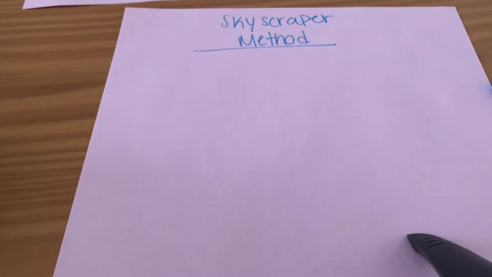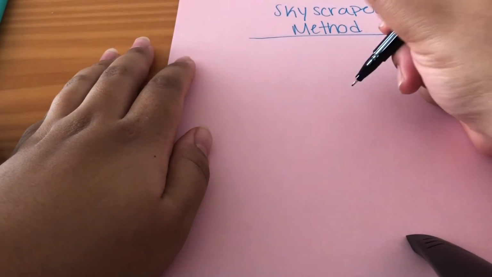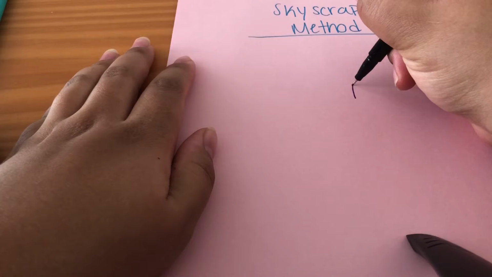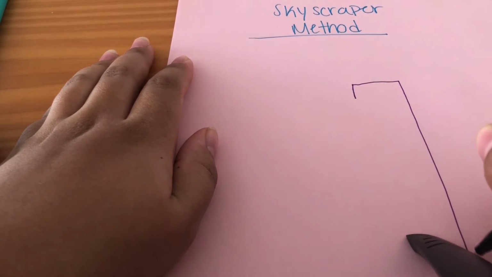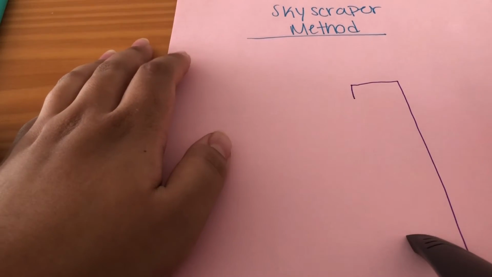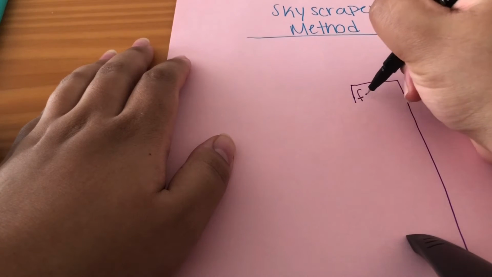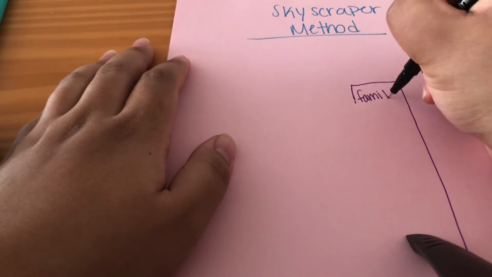So before we begin the Skyscraper method, I kind of want to explain the idea behind it. What I think of when I hear the Skyscraper method is the story of the movie Skyscraper with The Rock in it. In the story, The Rock has built this skyscraper, and his family lived inside it.